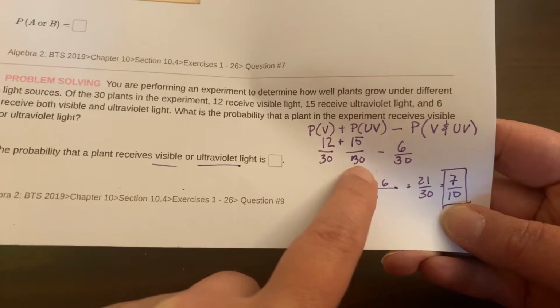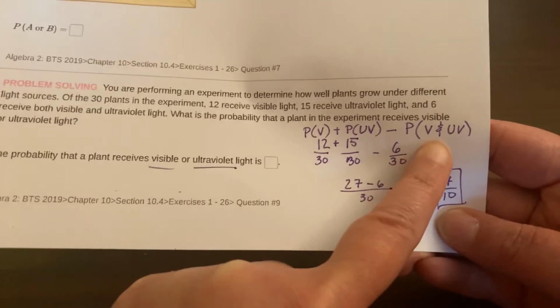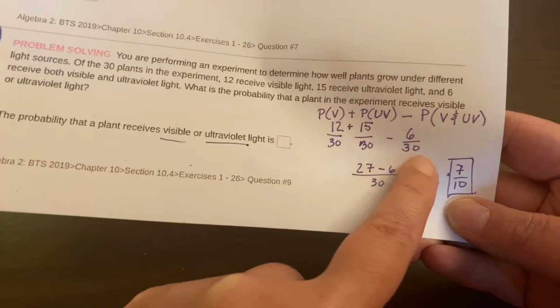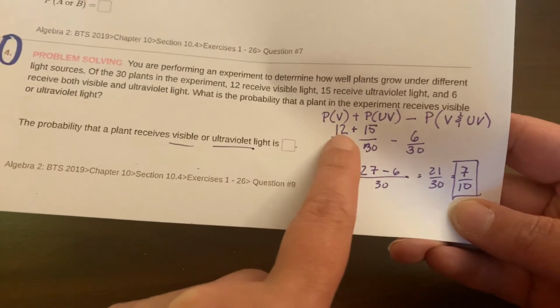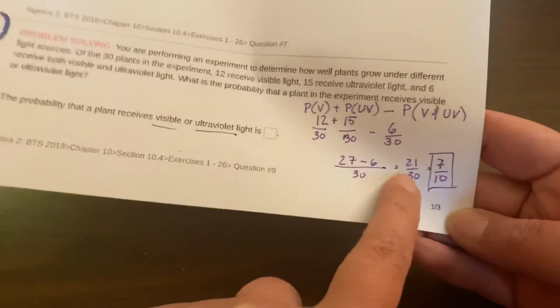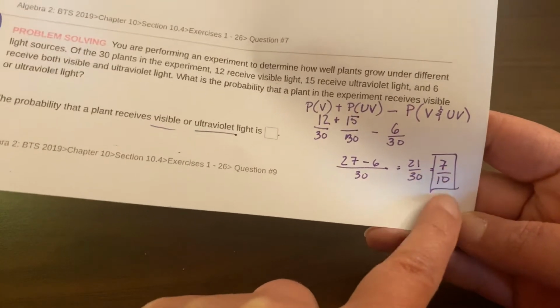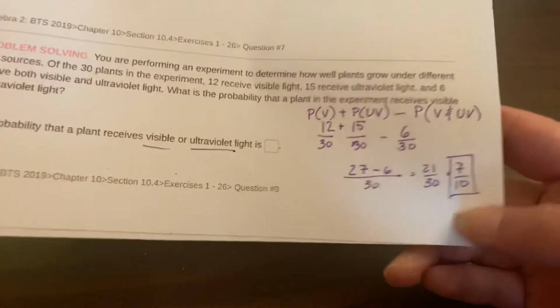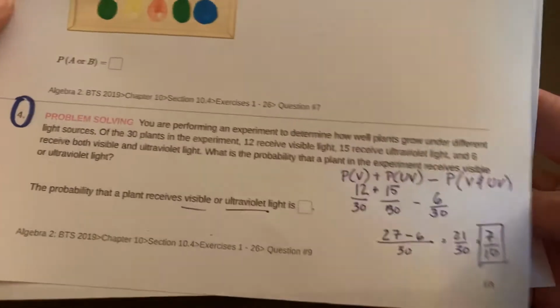Ultraviolet was 15 out of 30, minus the probability of both, which was 6 out of 30. So that's 27/30ths minus 6/30ths, or 21/30ths, which simplifies to 7/10ths. Okay? We're just following the formula.